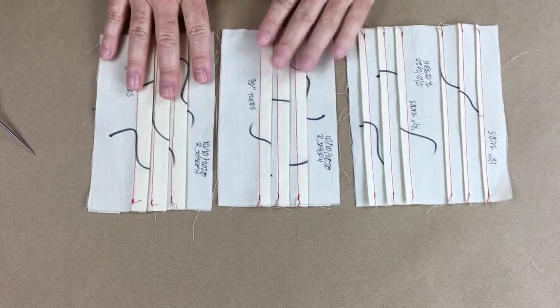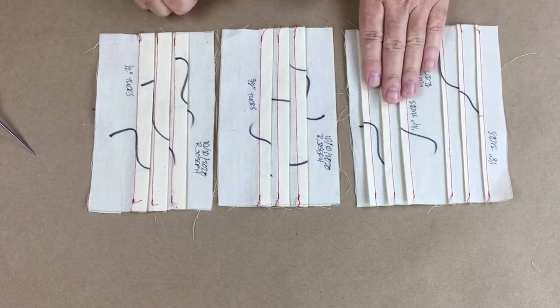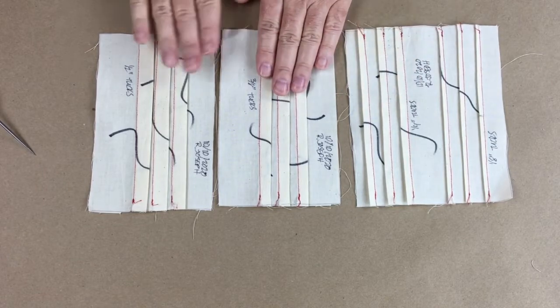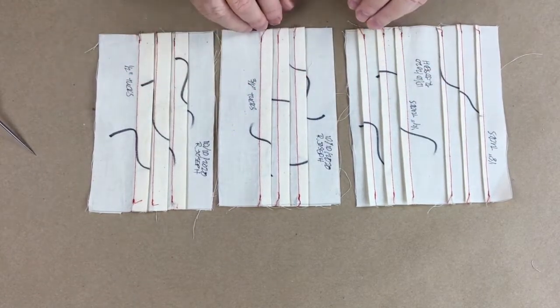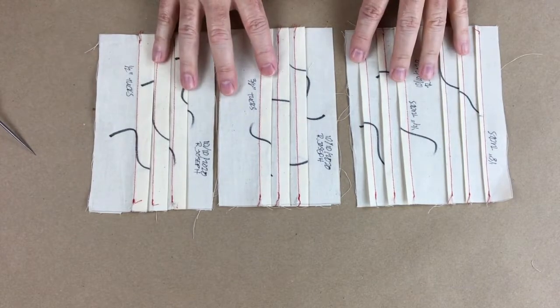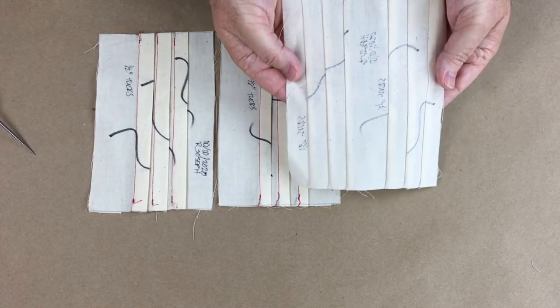Lined up here, smallest to largest. So this is my 1/8, this is my 1/4, 3/8, and 1/2. The difference between tucks and pleats is that tucks are on the outside of the garment. So if we look at the inside, we all have basically stitch lines.